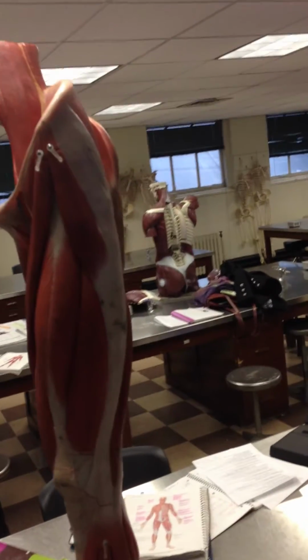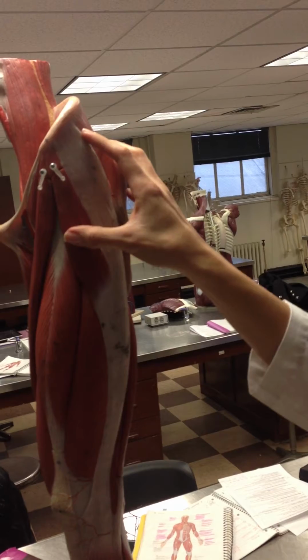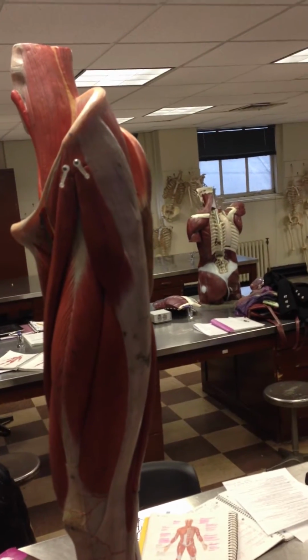In the lower limb, we have three main joints: the hip, the knee, and the ankle, right? So let's start with the hip joint. Let's review the movements of the hip joint.